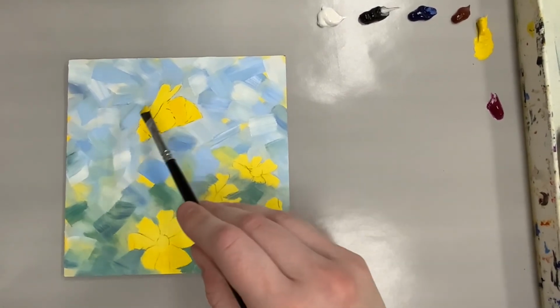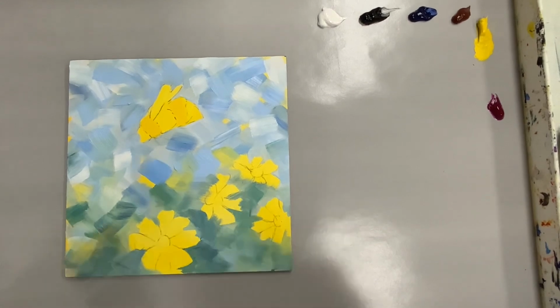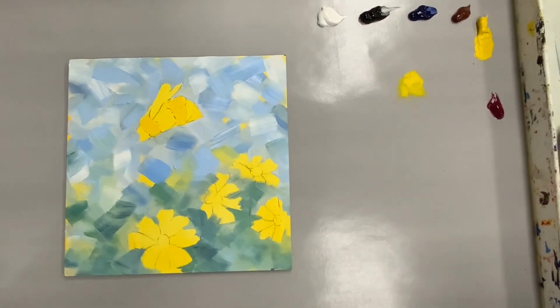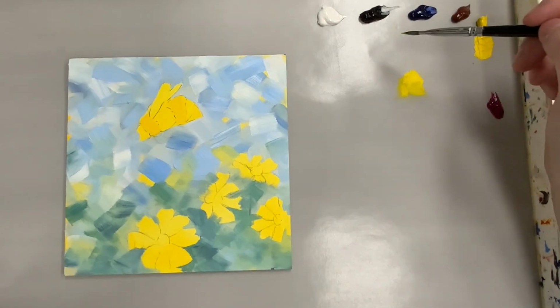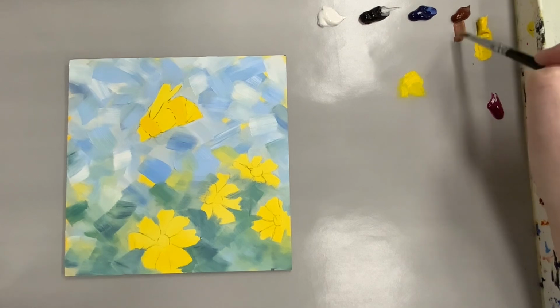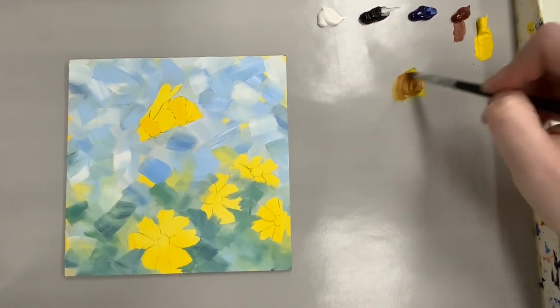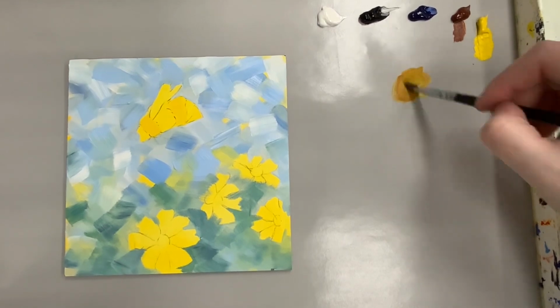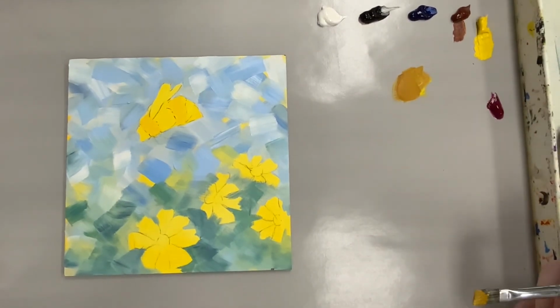And then while this is wet, I'm going to take that same yellow, and to make a darker shade, more of a golden shade of yellow, I'm going to take a little bit of burnt sienna, mix it in, and this is going to be the shadow on our bee.